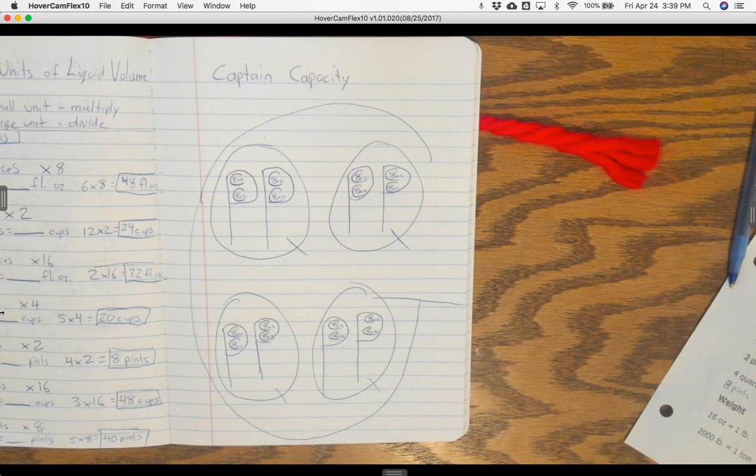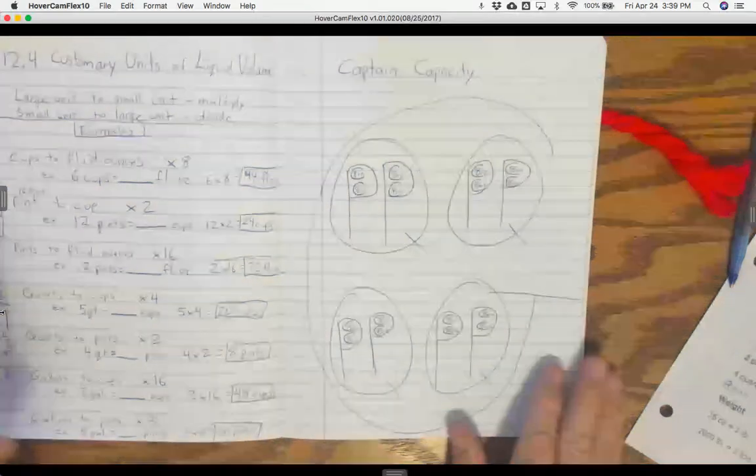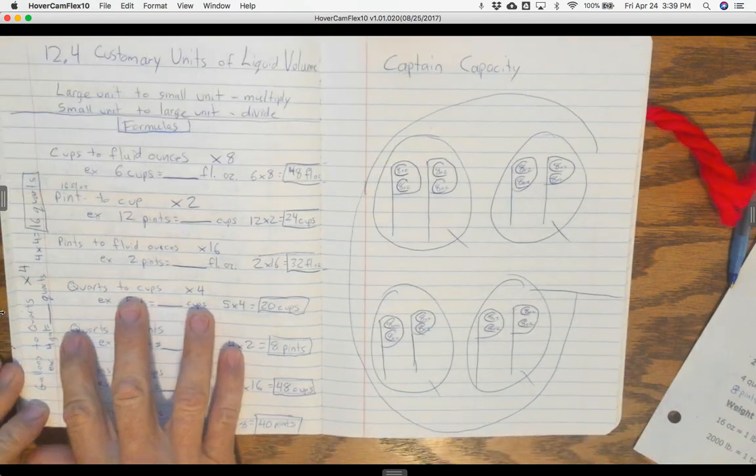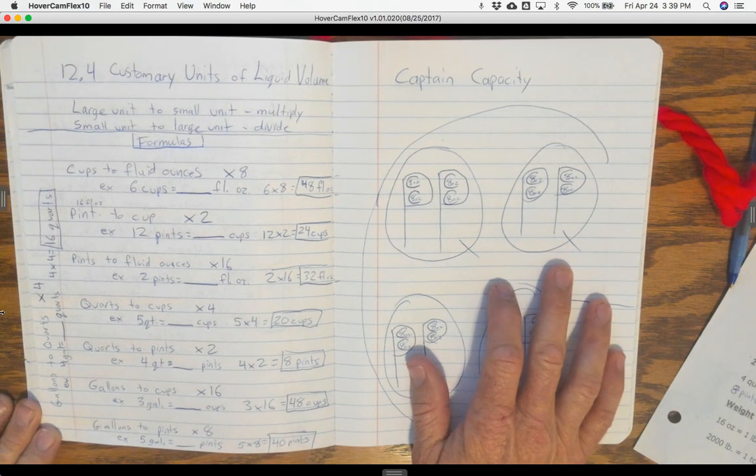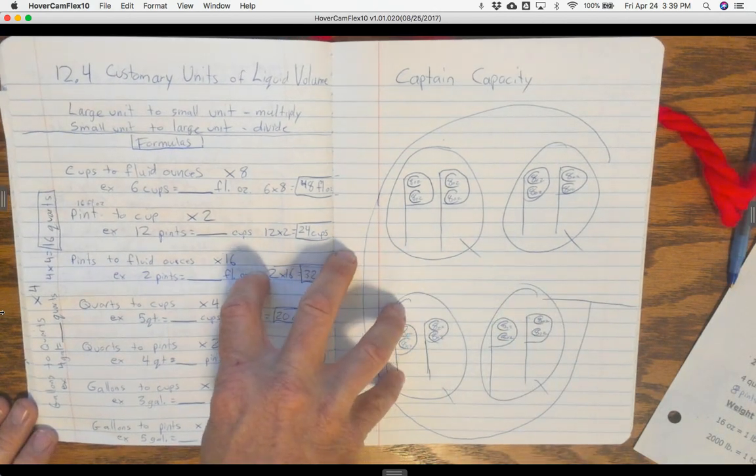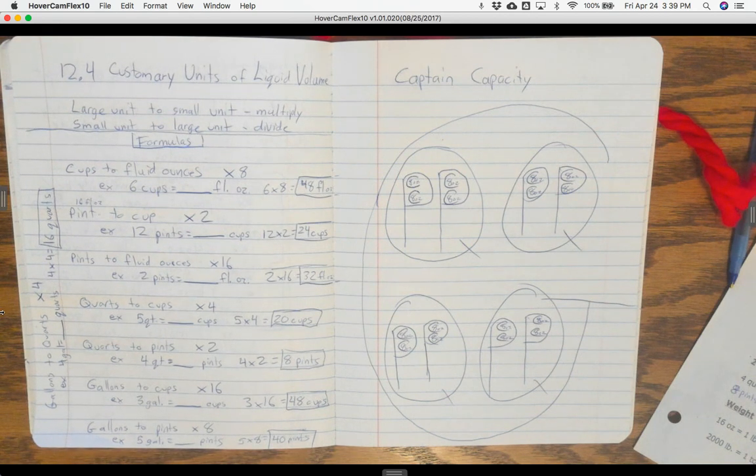So make sure you get that all copied down. Got our conversions over here, got our drawing of Captain Capacity, and you're going to want to use this when you get to the math book and to Think Central.